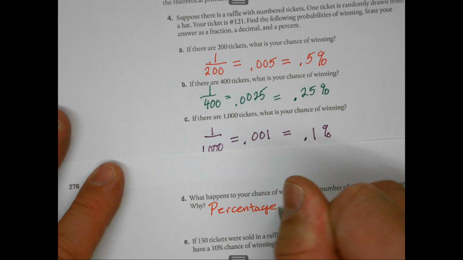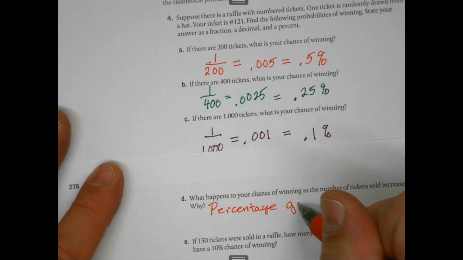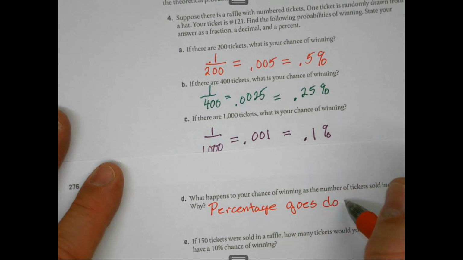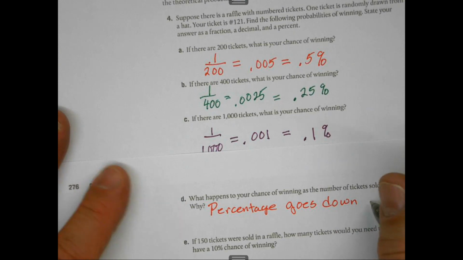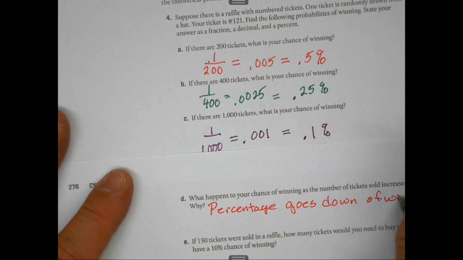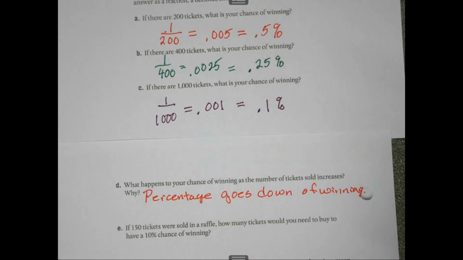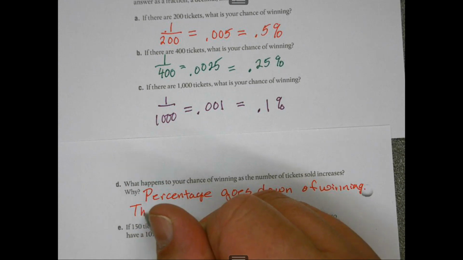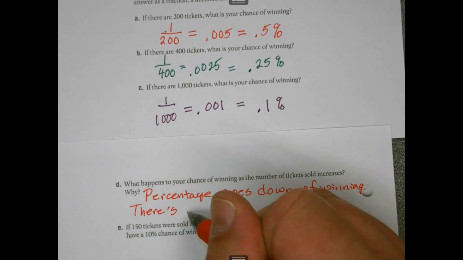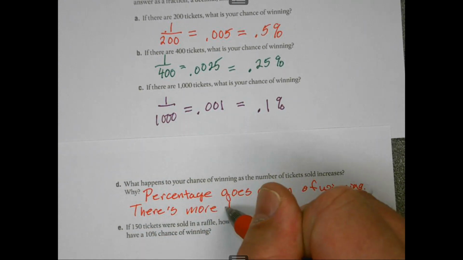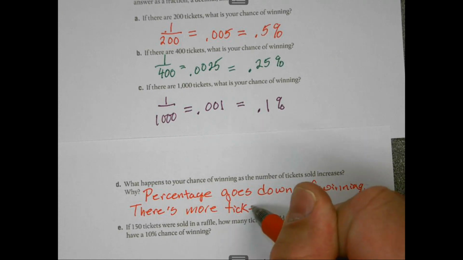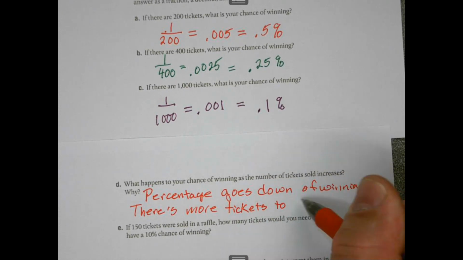If 150 tickets were sold in a raffle, how many tickets would you need to buy to have a 10% chance of winning? Well, 10% of 150, it's almost doing it in your head. So we want to take 150 tickets and multiply it by 10% or 0.10.